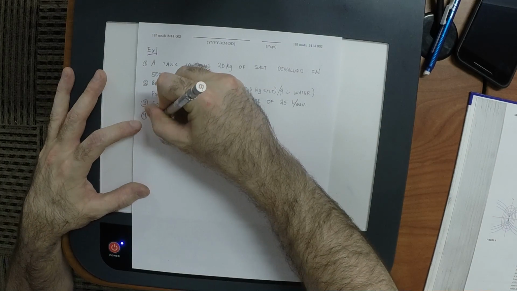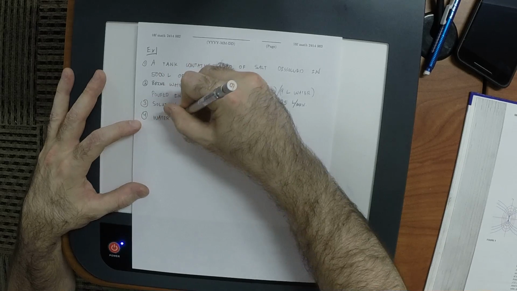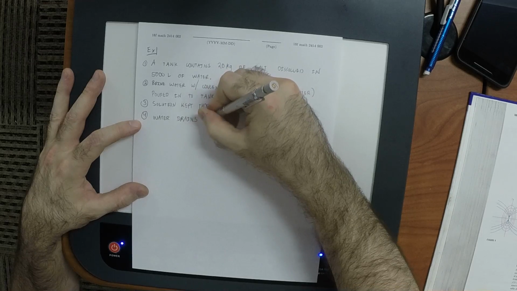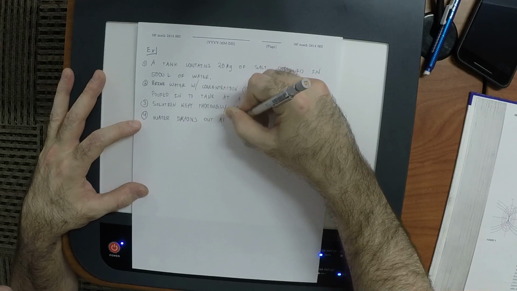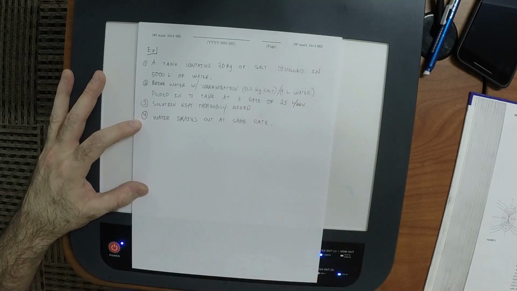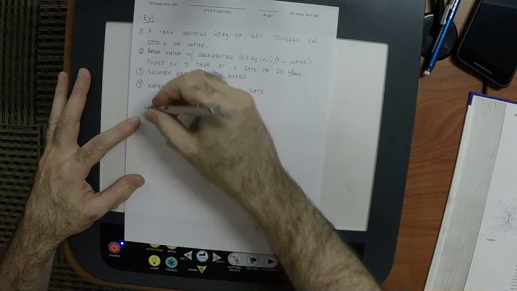So water drains out at the same rate. So altogether, the picture is kind of like this.